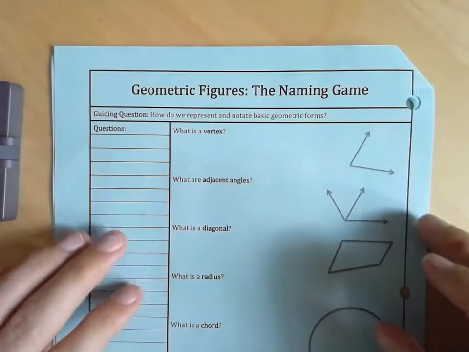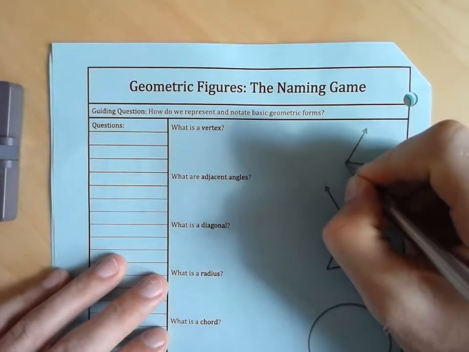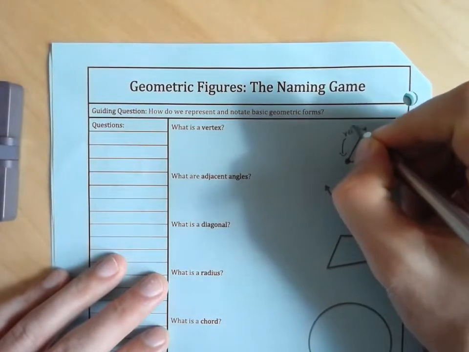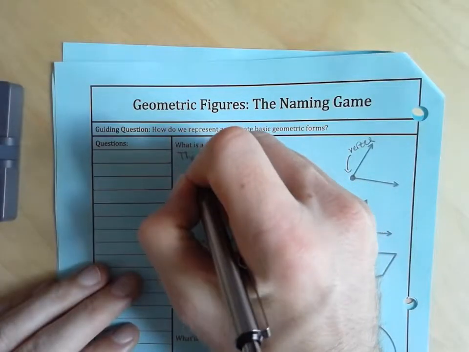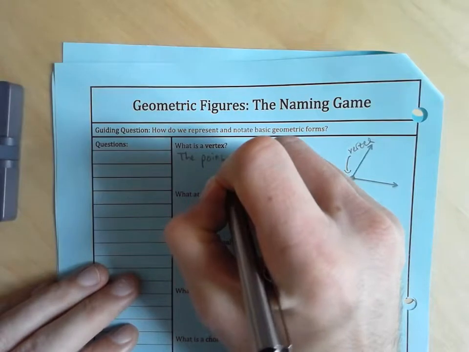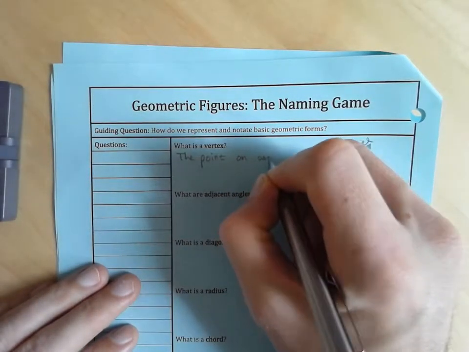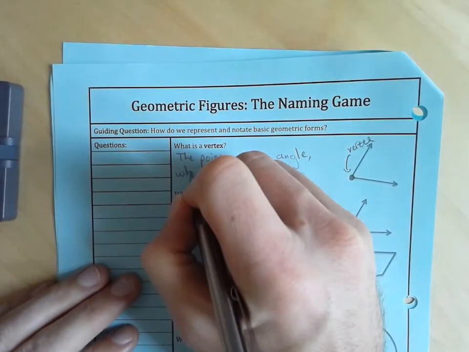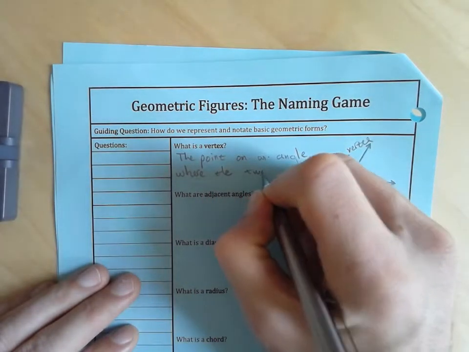Just a few more to do here to keep understanding the definitions. What is a vertex? This point right here is the vertex. So a vertex is the point, there's our undefined term, on an angle, where the two rays intersect.